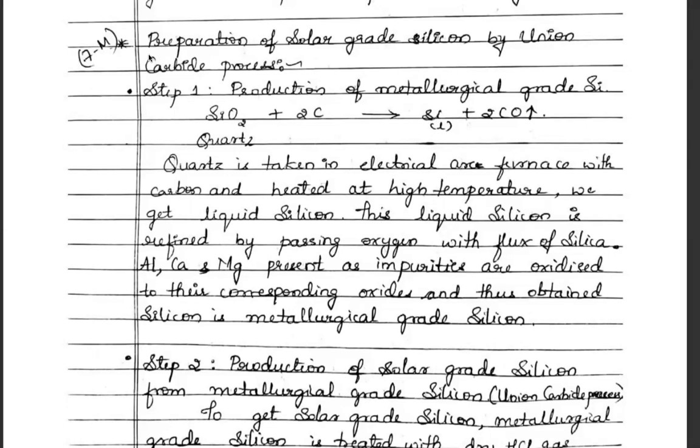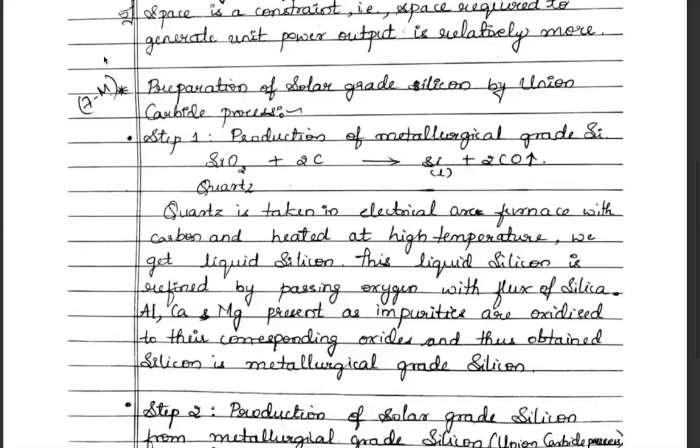So next one is another very, very important but a little bit complicated topic. That is preparation of solar grade silicon by Union Carbide process, which will be asked for 7 marks. So I'm telling you now, this is a little bit complicated to understand. I'll try my level best to teach it online. Let's see how best we can do.